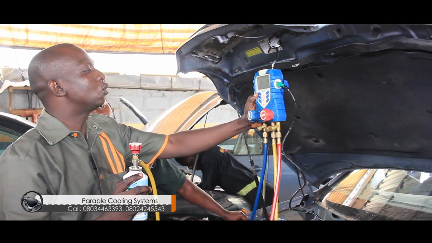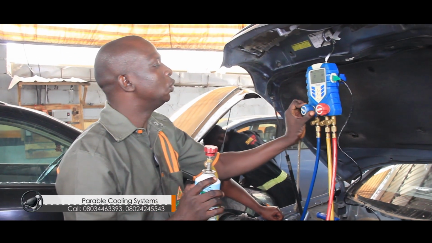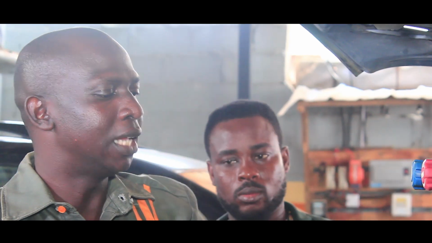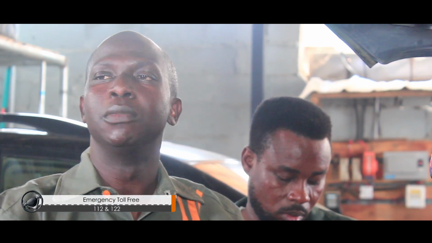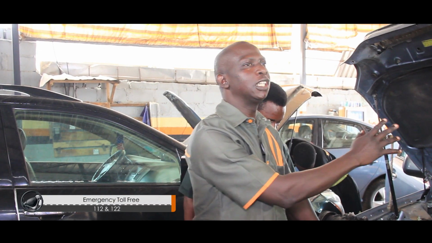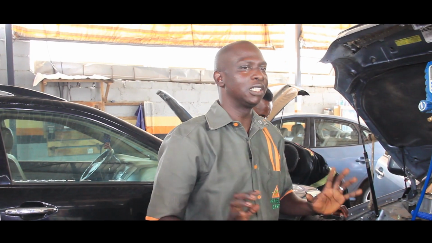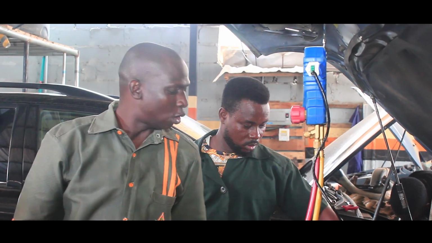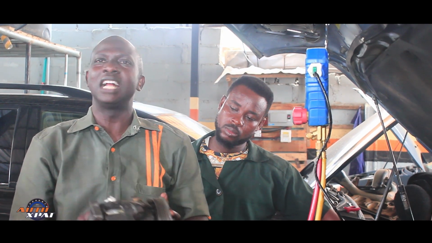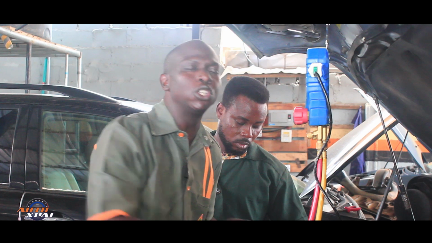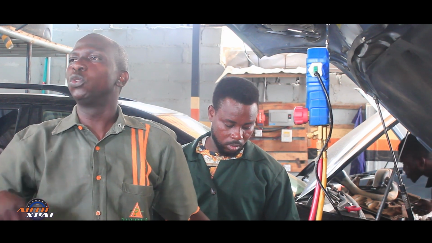When you get to that particular quantity, you need to switch it off, then allow the refrigerant to circulate in the system. Then you will ask me, why must you measure the gas in the system? The reason is very simple. This compressor is like our heart that pumps blood and circulates it within our body.